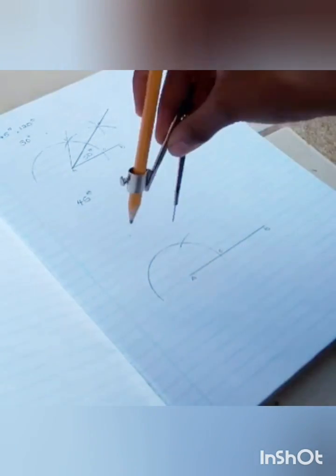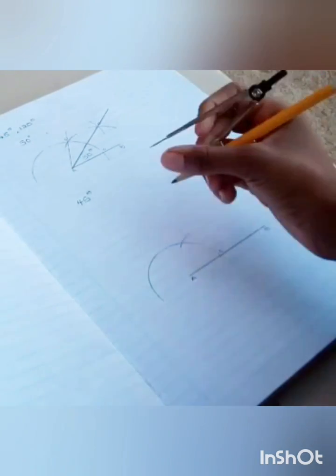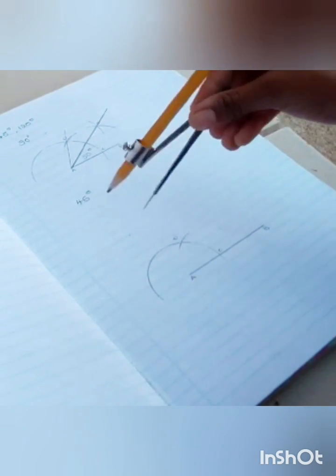There's an equal 30 this side and an equal 30 this side. So now we're going to draw 120 degrees. We're going to draw 120 degrees using our point D. This is point D. So we're going to place our compass at point D here.